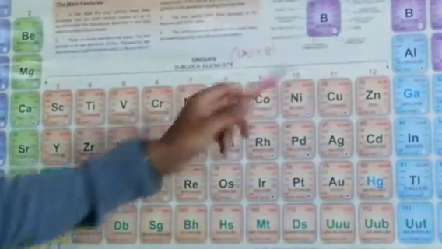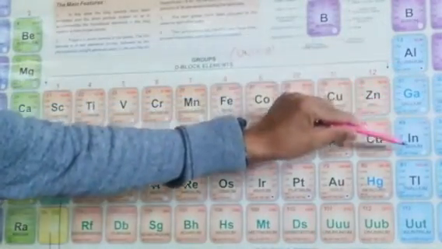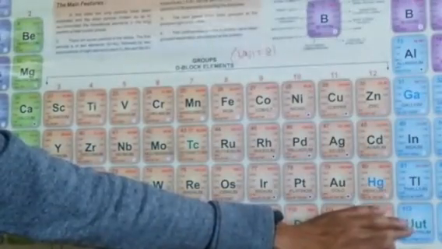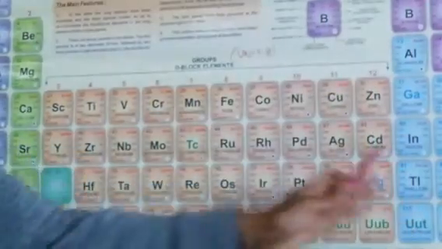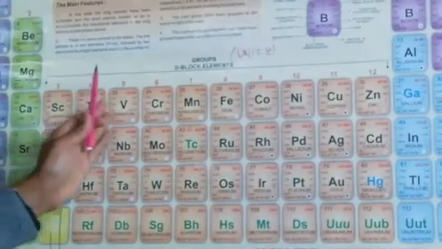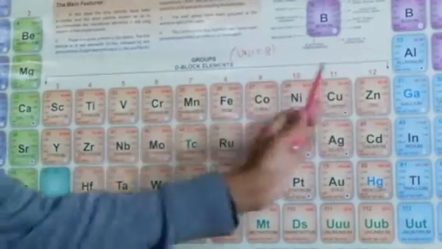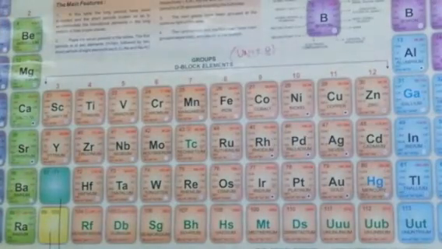Like boron, aluminum, gallium, indium and thallium are the family of boron. Here we will study scandium, titanium, vanadium, chromium, manganese, iron, cobalt, nickel, copper and zinc from left to right. This is one difference.